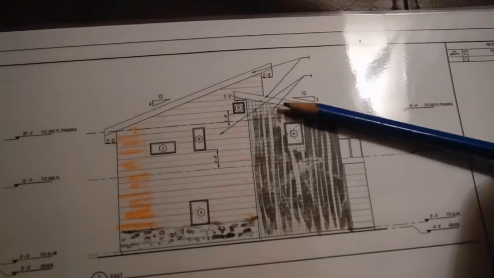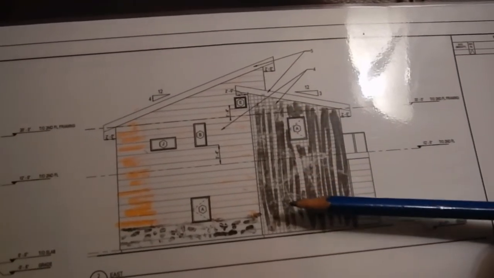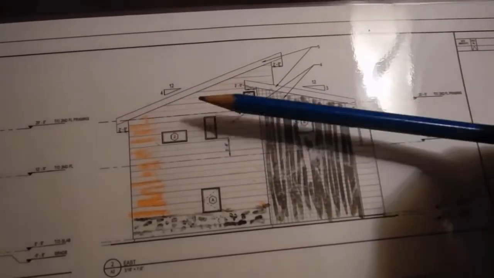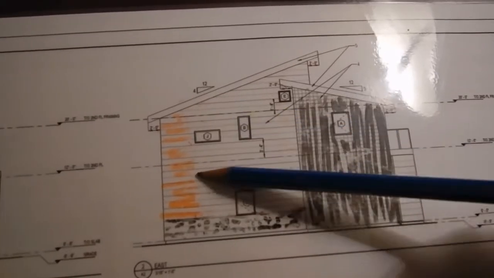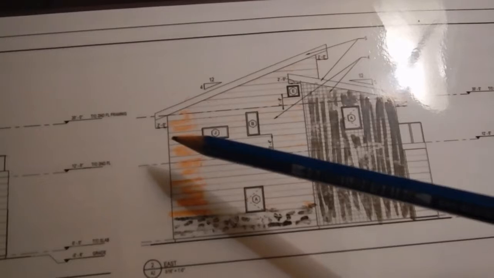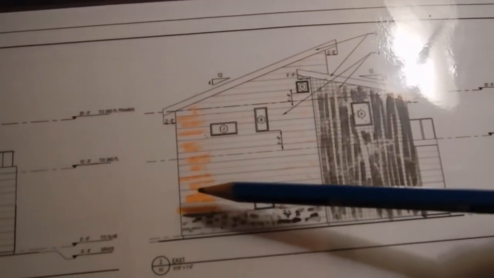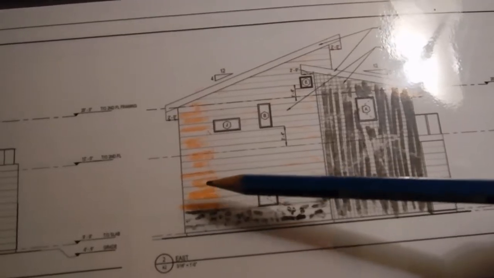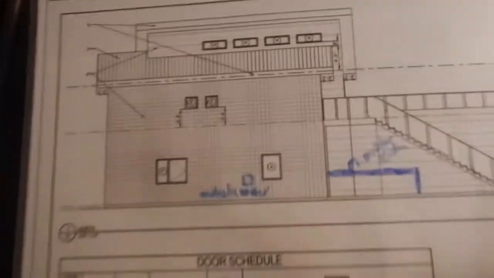This will be a black metal that you'll see covering that, and most of this as well. Where you see this orange, you're actually going to be seeing a wraparound, horizontally oriented section of metal that looks very much like wood. So you'll see a wood accent in this particular area, but the rest of this is going to be black metal.